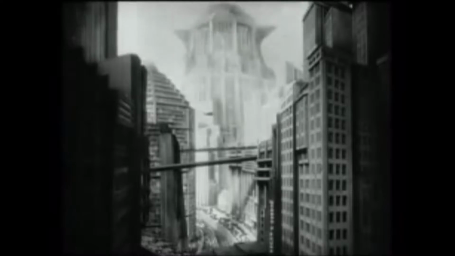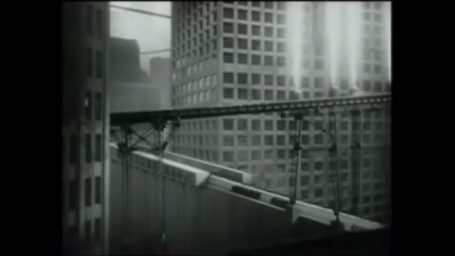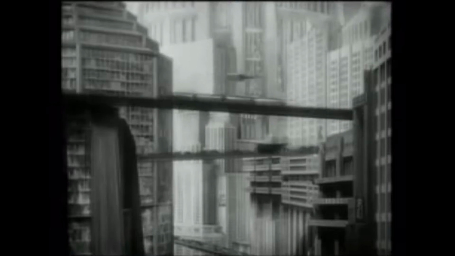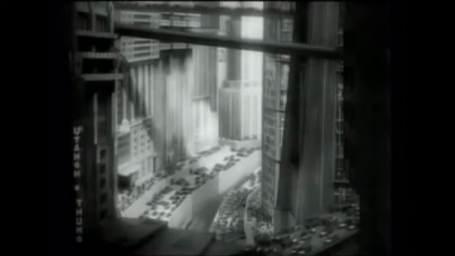Next we have Metropolis, the film that highlighted and drove scale modeling into the spotlight. The camera was placed close to the scale models to make it seem like they were full-sized buildings. While lights flashed in the windows of the miniature buildings, airplanes flew past the skyscrapers and approximately 300 tiny model cars scooted along the highway.